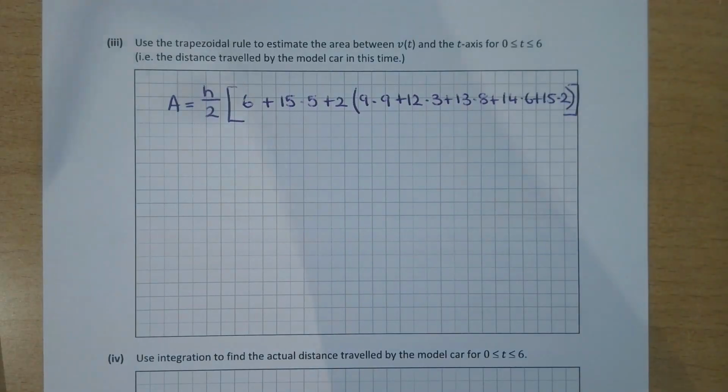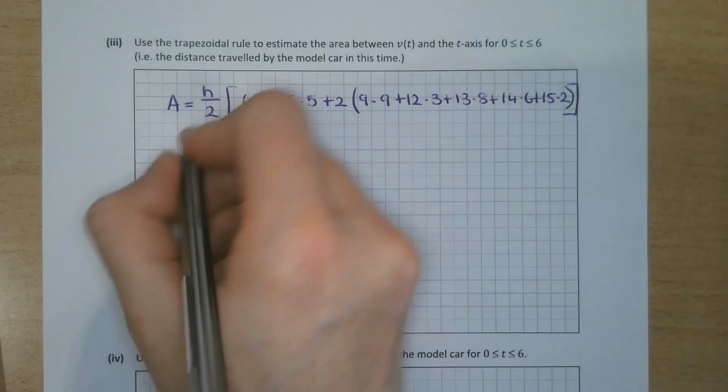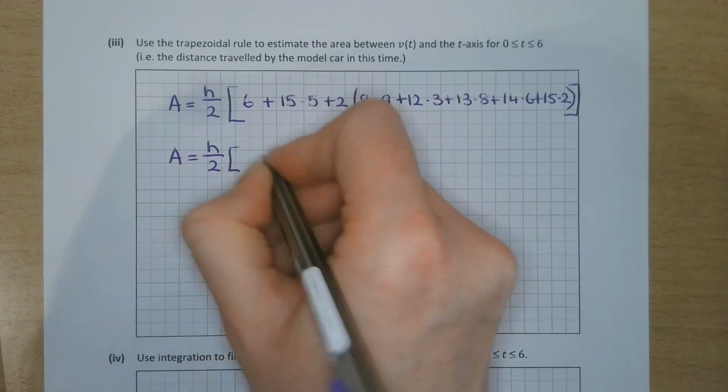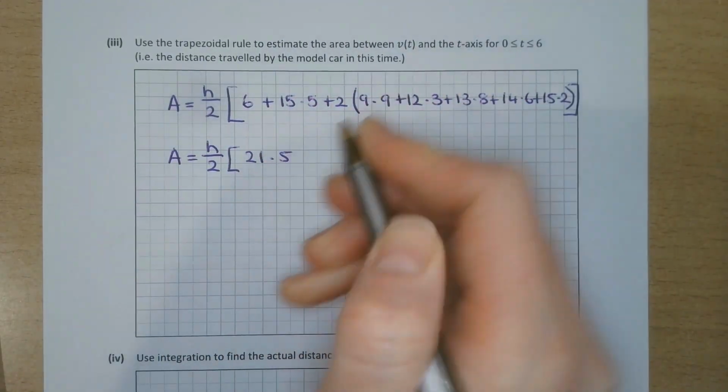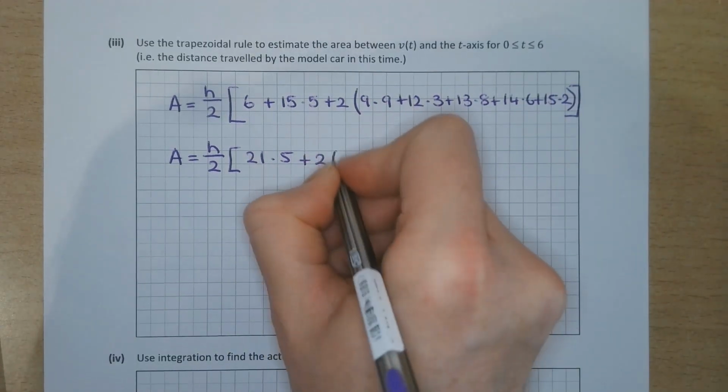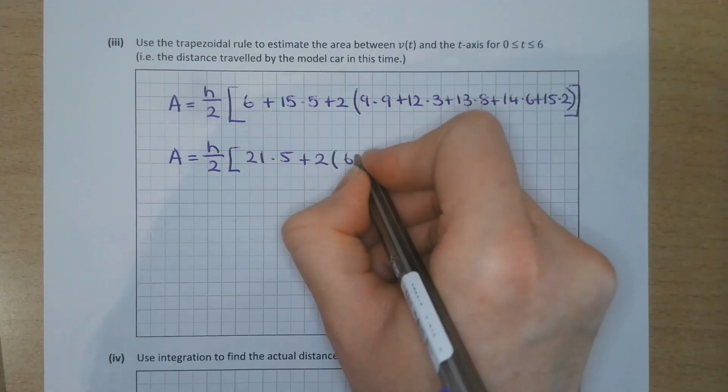Now we need to work that out. What can we do? We can bring some of it together. I bring the 6 and the 15.5 together, so we end up with 21.5, plus 2 times, working out what's inside the bracket, 65.8.